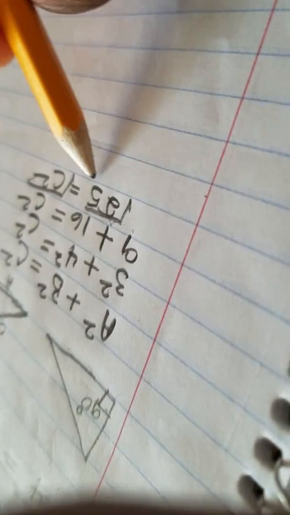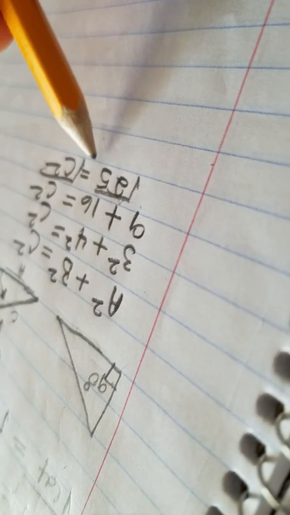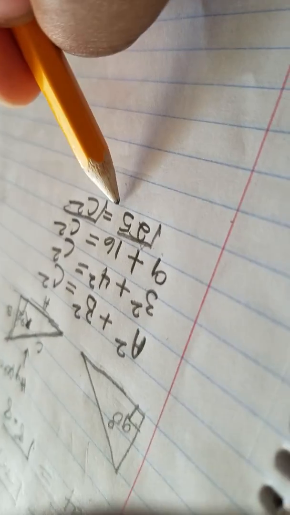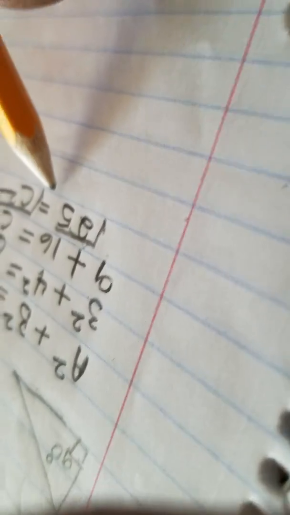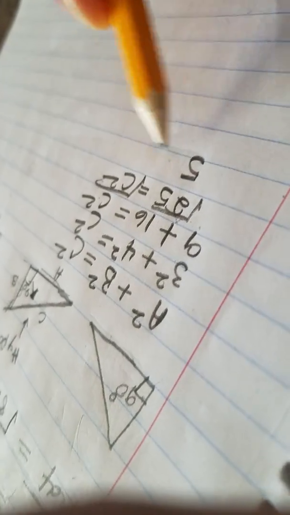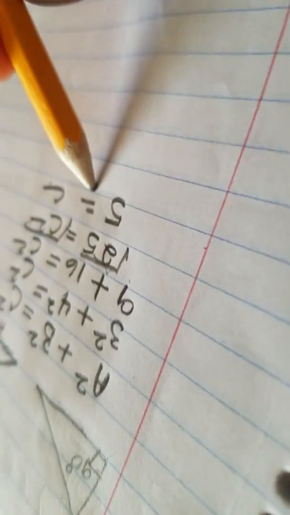The last number is a 5, so it has to be a number with 5. 5 times 1 is 5, 5 times 2 is 10, 5 times 3 is 15, 5 times 4 is 20, 5 times 5 is 25. So the square root of 25 is 5. The square root of C squared is C times C, which is C. So C equals 5. That number there is 5.